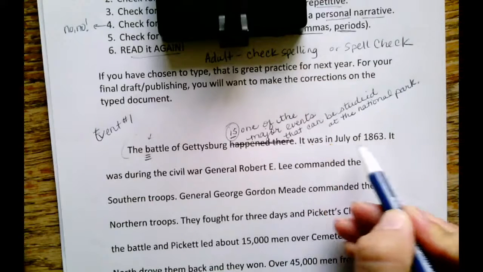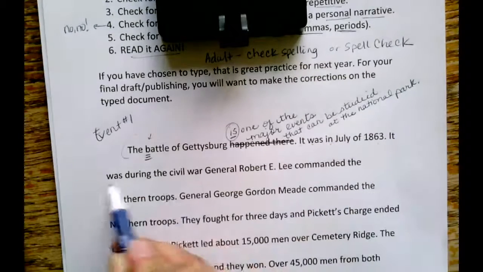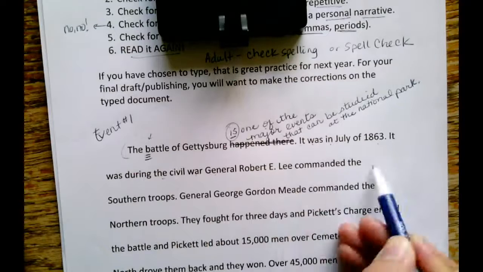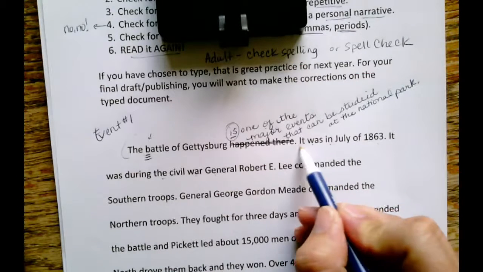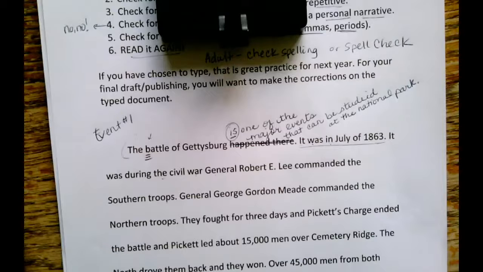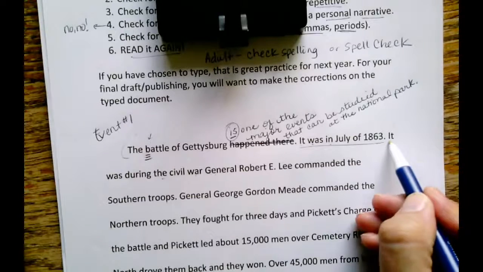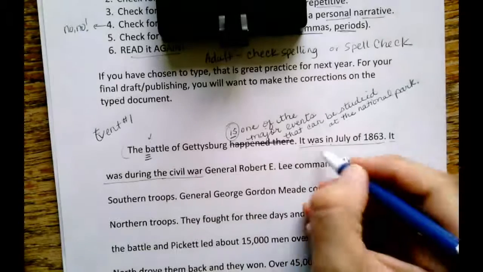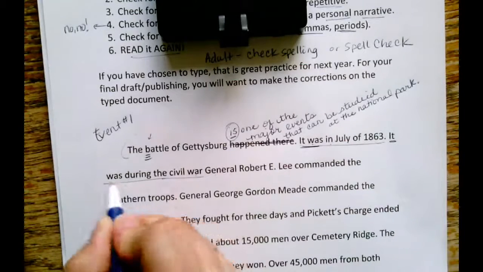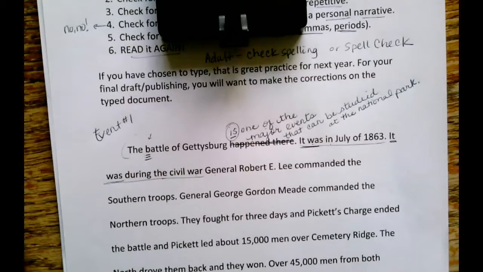It was in July of 1863. It was during the Civil War. General Robert E. Lee commanded the Southern troops. So this first sentence here, it was in July of 1863, and it was during the Civil War. Those sound exactly the same. That's that repetitive thing that we talked about, and that's kind of boring.